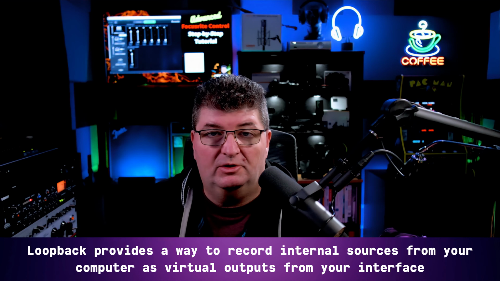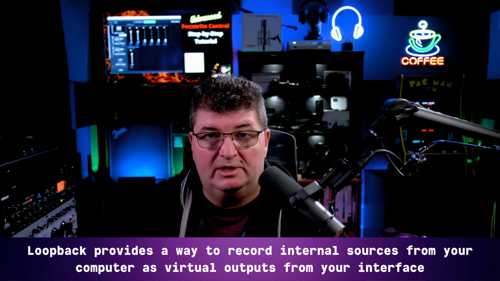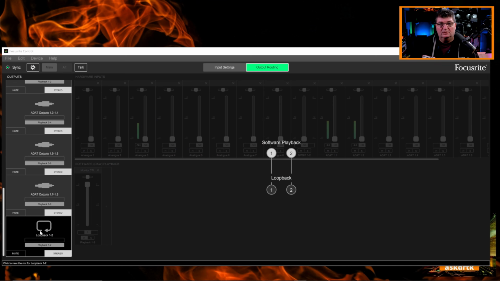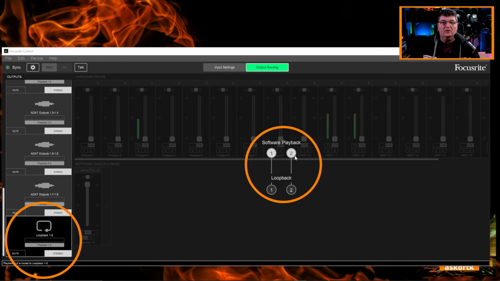Now, I get a lot of questions about Loopback. So let's take a look at a few of the ways we can use this. I've scrolled down to the Loopback section here in the 18i20, and you can see right now I just have it set up for software playback 1 and 2 looping back. All that means is that channels 1 and 2 from my computer will show up like another input device in my DAW. So if I want to record my computer audio, I will have the loopbacks available. The numbers they're assigned to in your ASIO driver depends on how many inputs you have on your interface. But the idea is that I can record those back.